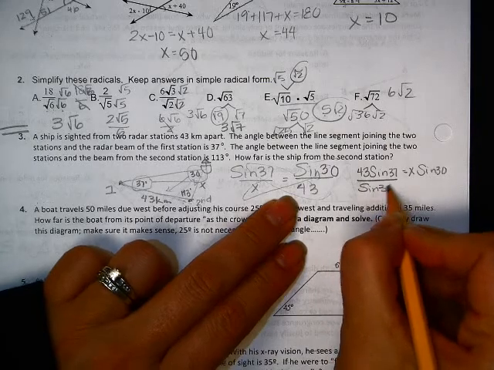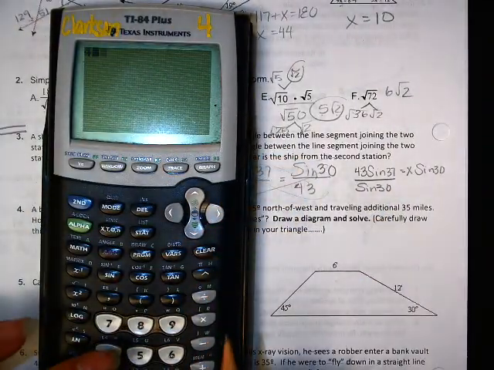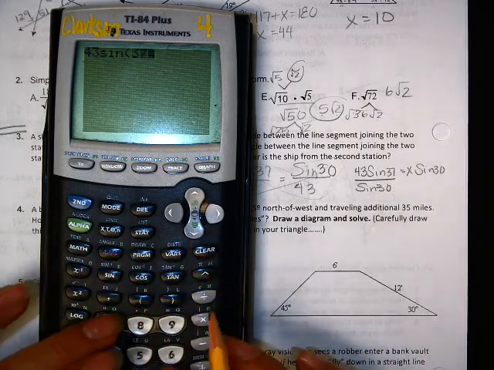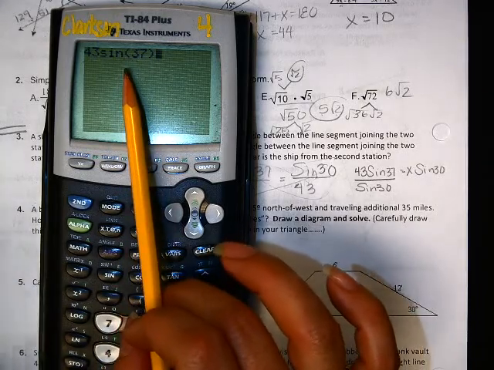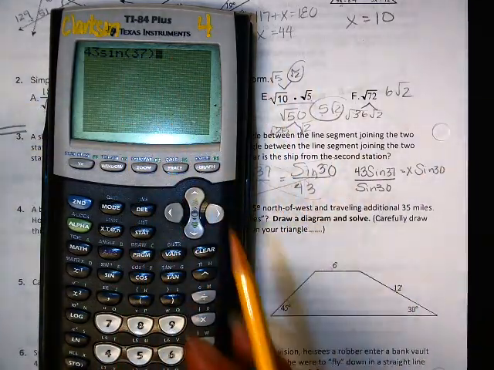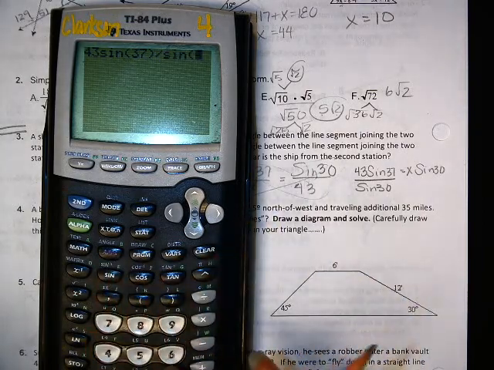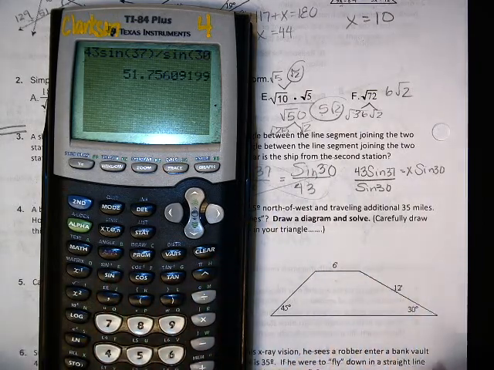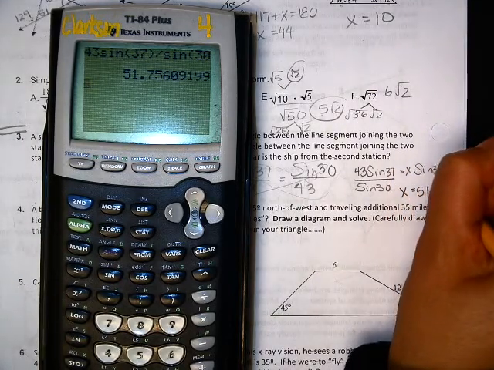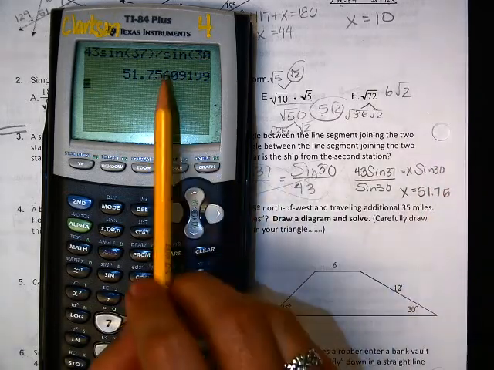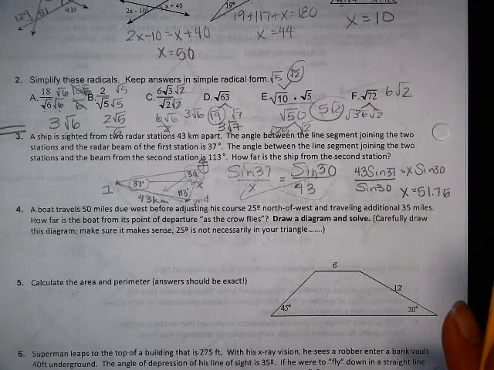Divide by sine of 30, and I do want to make sure we know how to plug that into our calculator. So if we do 43 times the sine of 37, I do need to end that parentheses. Mine opens, some of yours do, some of you don't, but you need to close that off. I want you to do the sine of 37, and then after that, divide by the sine of 30. So it's important to tell your calculator to do the right thing. And x is equal to 51.76. I would round that up because of the 6 there.